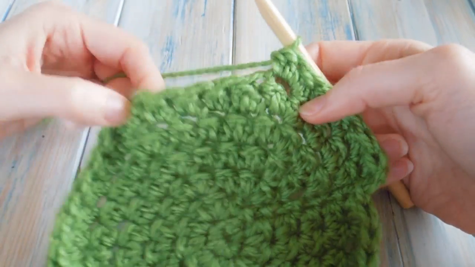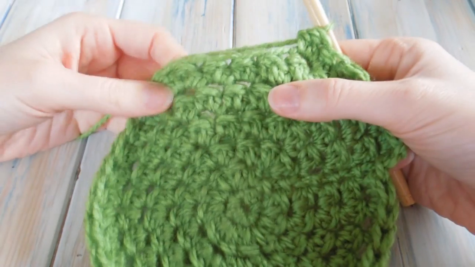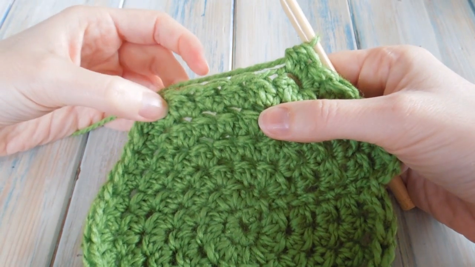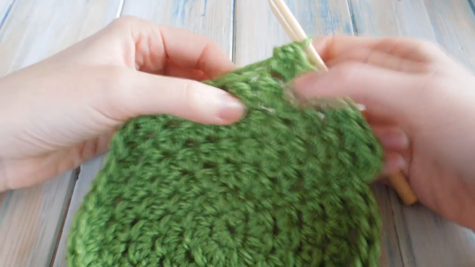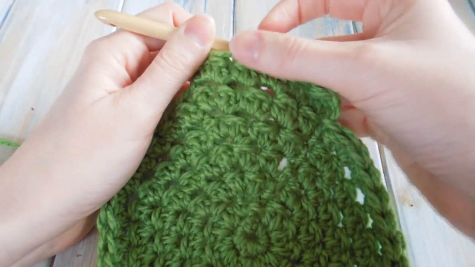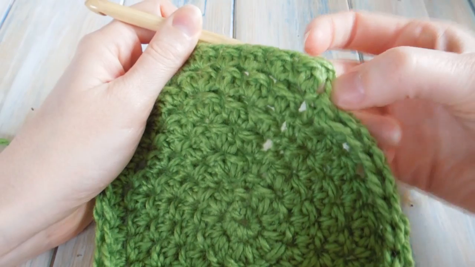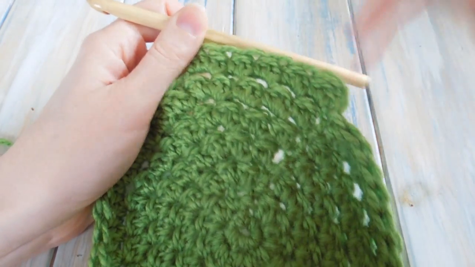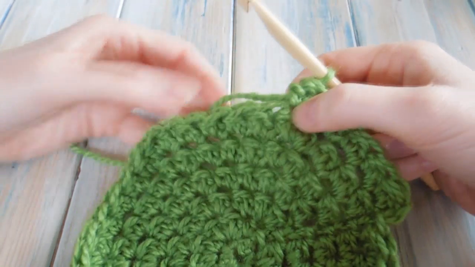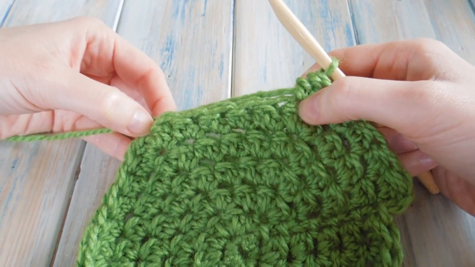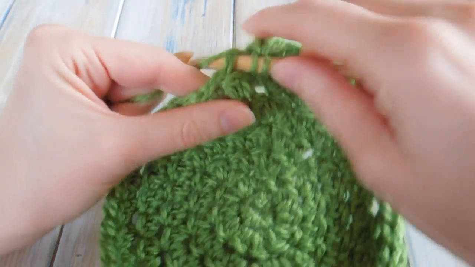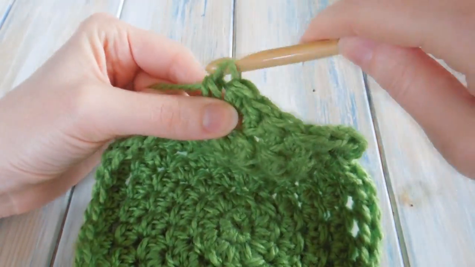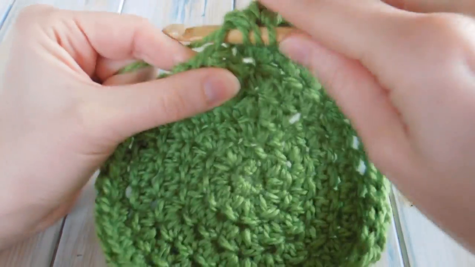Like so. But this time, because on the last row we did 1 cluster in the next 4, this time we do 1 cluster in the next 5 now. So because here we did 1 cluster in the next 4, but we're counting our chain 2 as a cluster, so it's technically 5. So in between here we do 1 cluster in the next 5 stitches. So 1 cluster in the next 5, so 1 in the next stitch by itself.